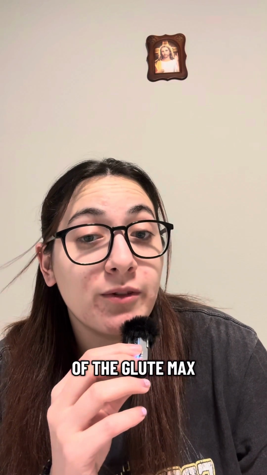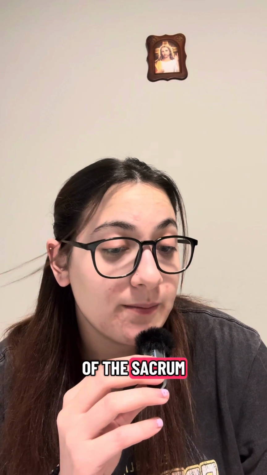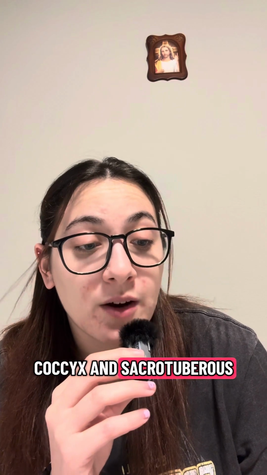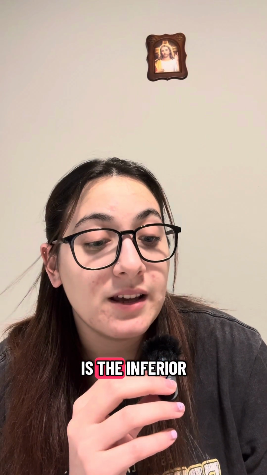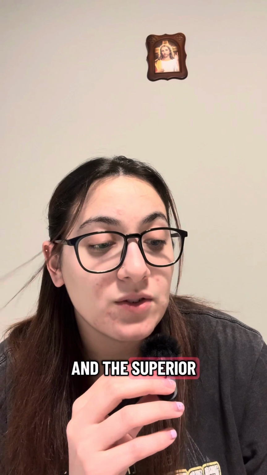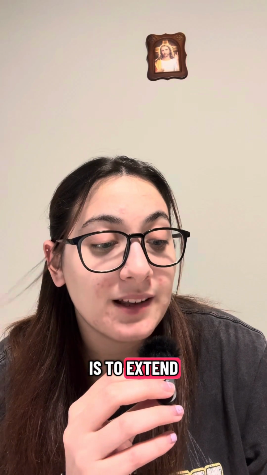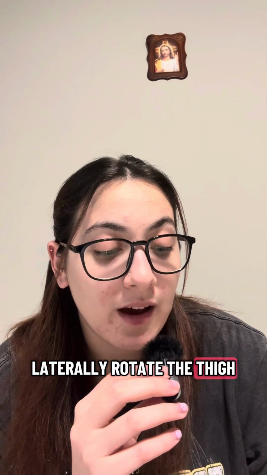First, we're going to start with the glute max. The proximal attachment of the glute max is the posterior ilium, the dorsal surface of the sacrum, coccyx, and sacrotuberous ligaments. The distal attachment is the IT band and the gluteal tuberosity. The innervation is the inferior gluteal nerve, L5-S2. The blood supply is the inferior gluteal artery and the superior gluteal artery. The action of the glute max is to extend the thigh and laterally rotate the thigh.